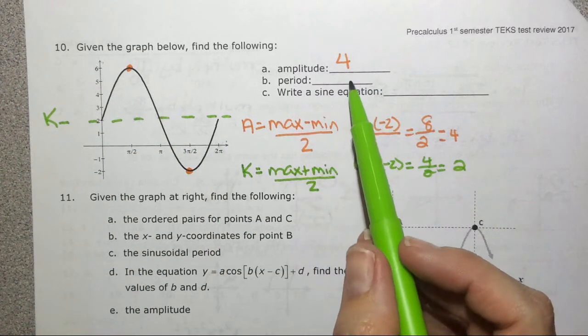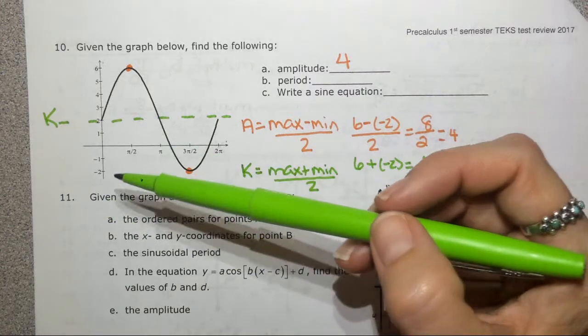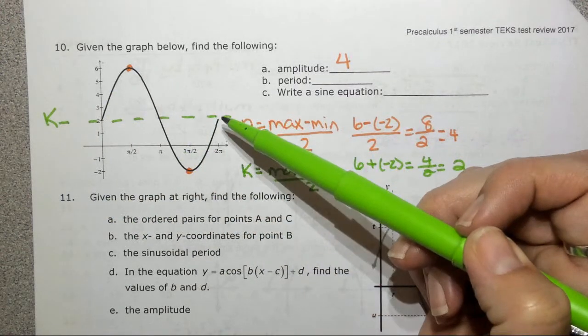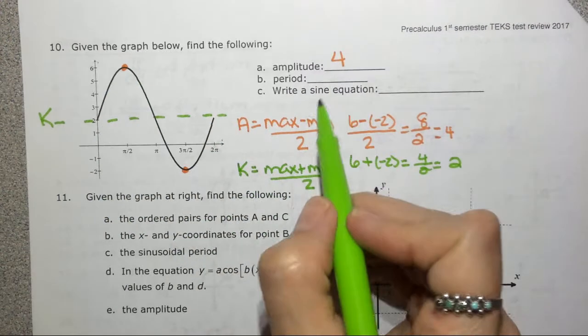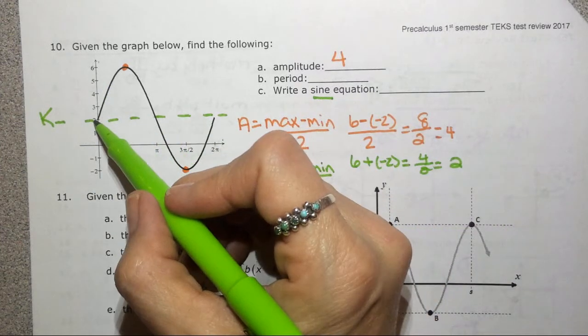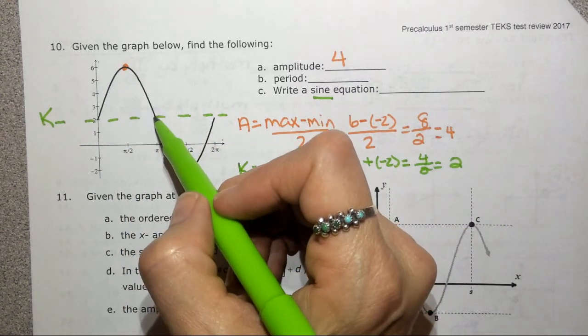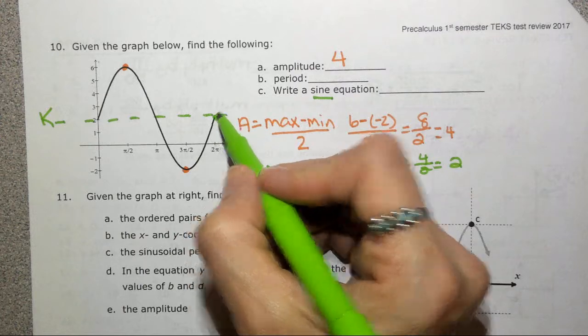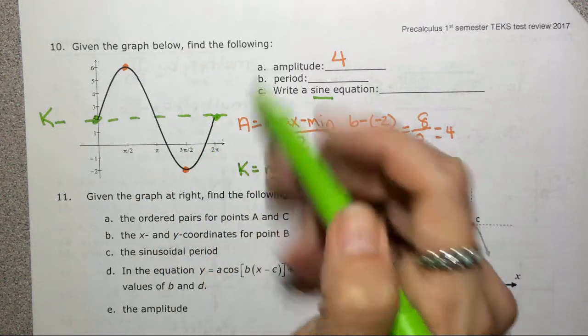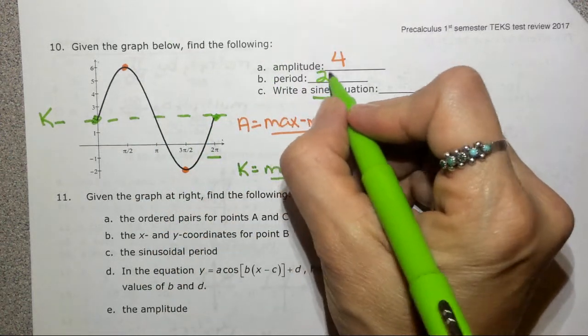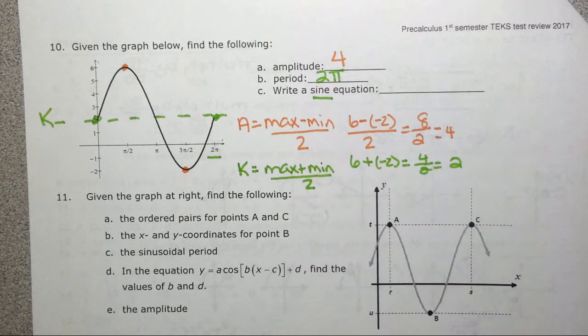They asked me for the period. In order to find the period, you're looking for where one complete cycle happens. This happens to be a sine graph, and sine starts at the axis, maximum, axis, minimum, axis. So I had one complete cycle occurring at 2 pi. So my period is 2 pi.